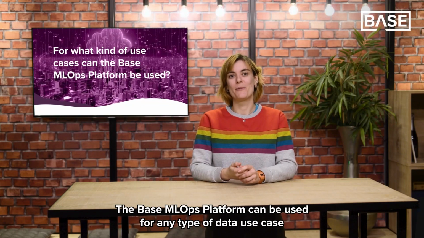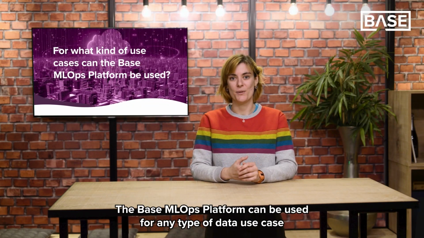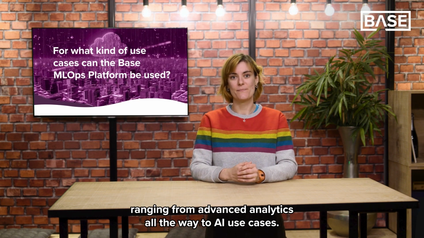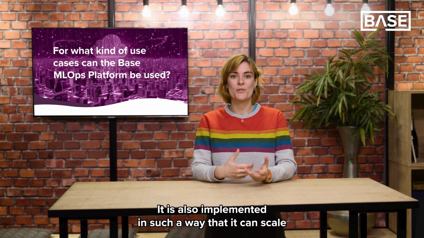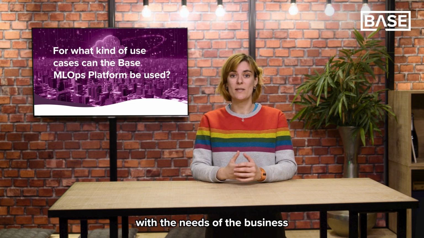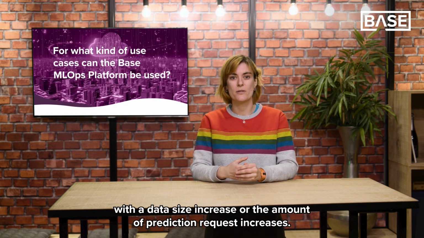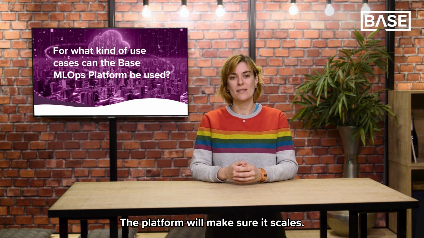The Base MLOps platform can be used for any type of data use case, ranging from advanced analytics all the way to AI use cases. It is also implemented in such a way that it can scale with the needs of the business. Whether data sizes increase or the amount of prediction requests increases, the platform will make sure it scales.